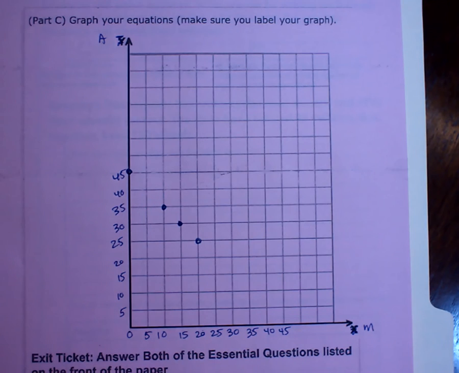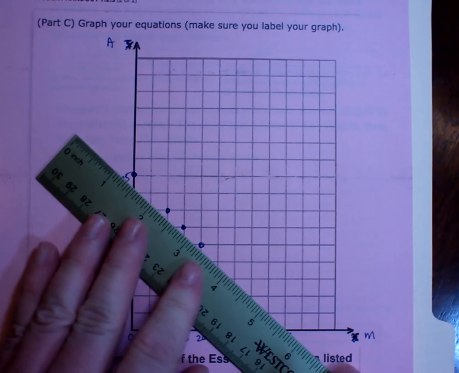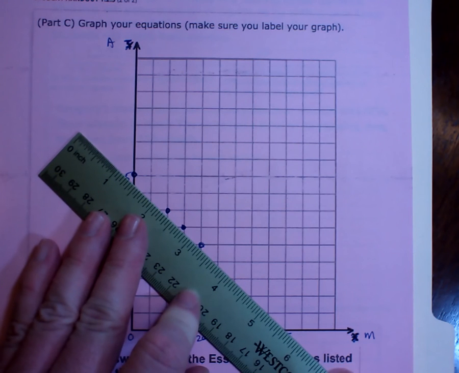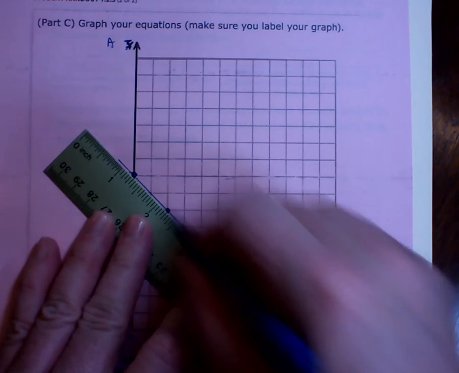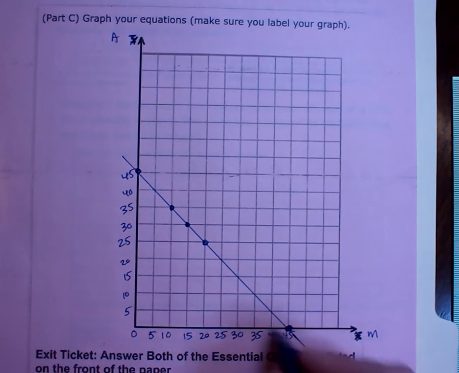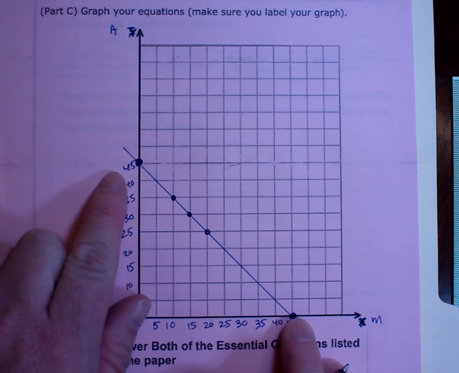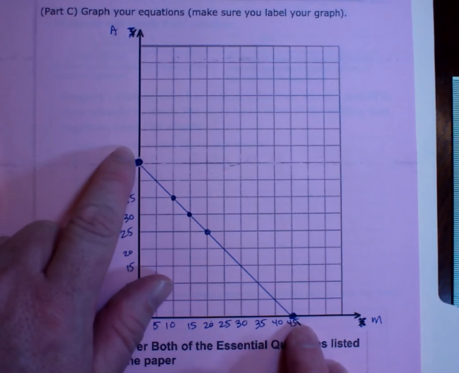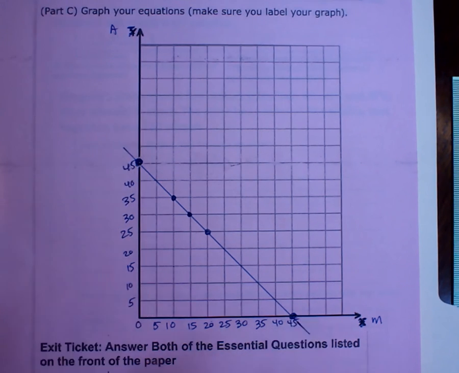We can go ahead and draw this first line. Now, this is a real life situation, so your line should start there, and start and end. I drew it a little bit too far.